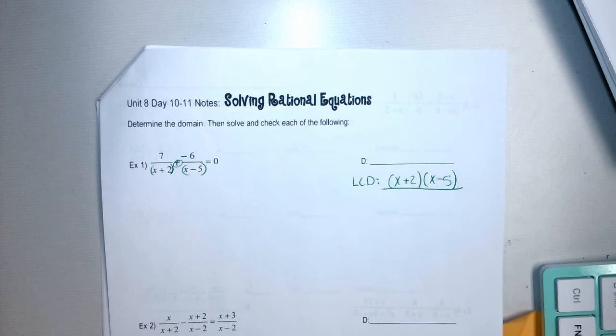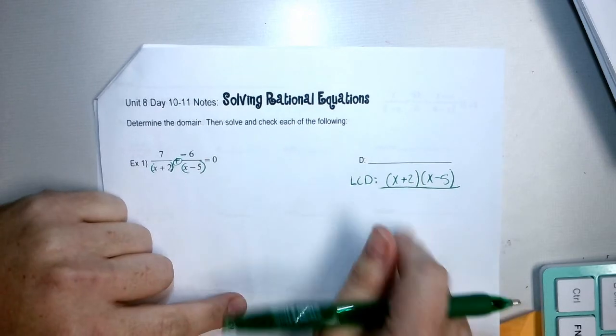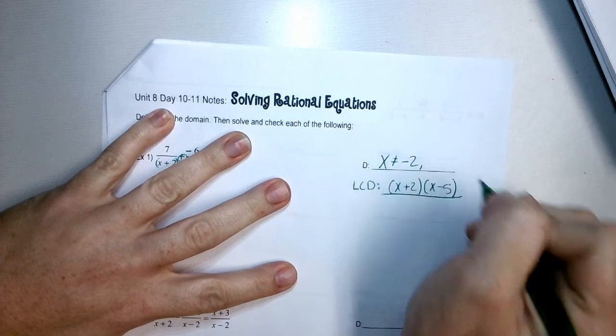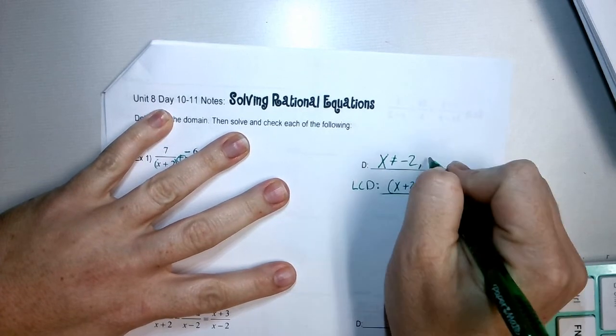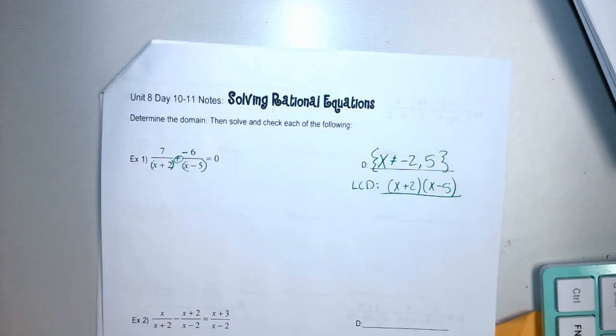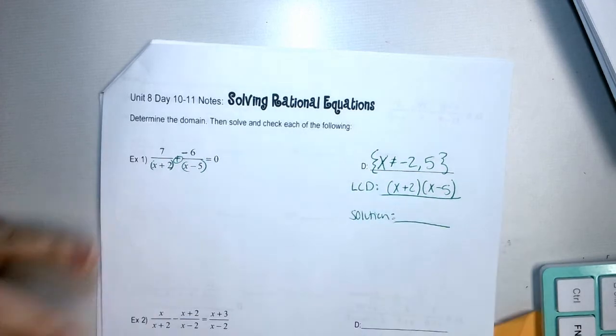Knowing that that's going to be our GCF, we can go ahead and find our domain before we even get started on solving. What would make this positive 2 turn into a 0? And what would make this negative 5 turn into a 0? So we know that no matter what, x cannot be negative 2 or 5. Now that we're actually solving, y'all, we have to pay attention to our answers and our domain and look at them together. We'll get there in just a second. Eventually we're going to find our solution, but we don't know that yet.